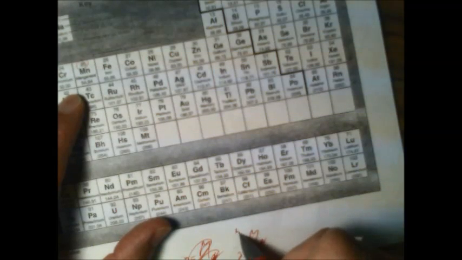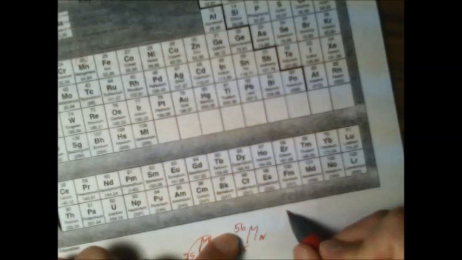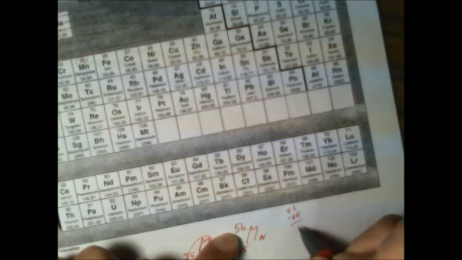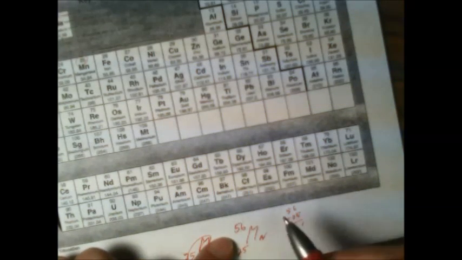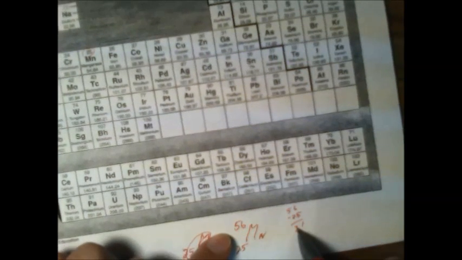It could be a 56 or whatever. This is the weight, and that is the protons plus the neutrons. So if you see something like that, that would say that this particular atom has 25 protons, and since 56 minus 25 is 31, it's going to have 31 neutrons, because 31 plus 25 equals 56.